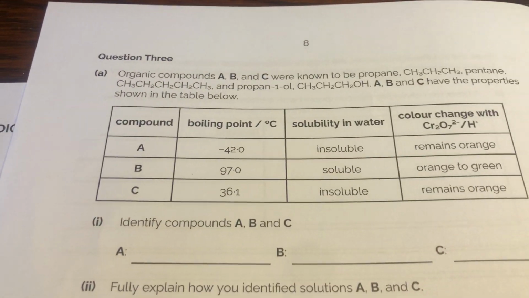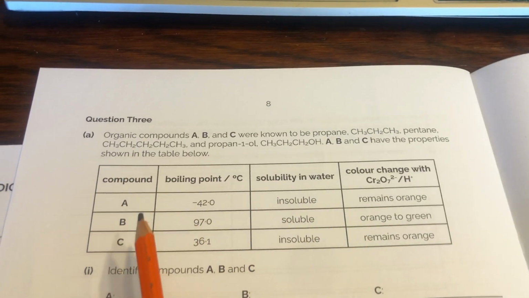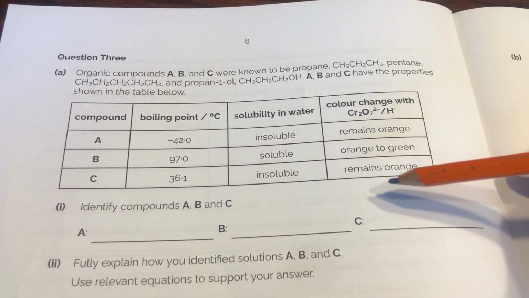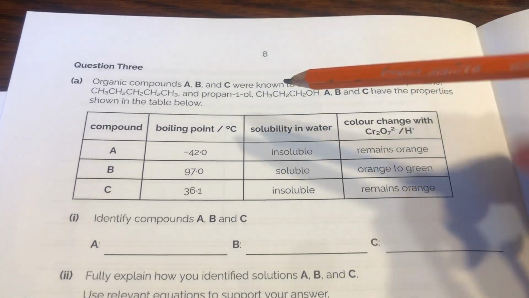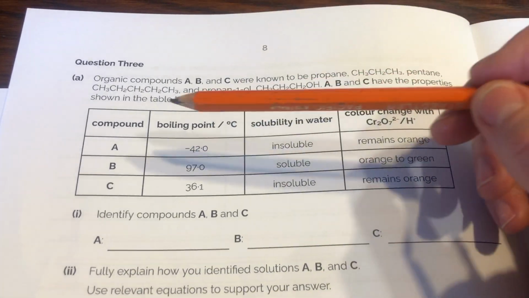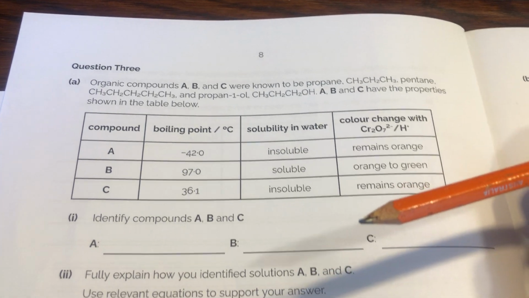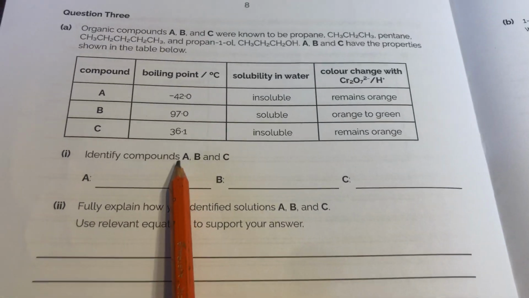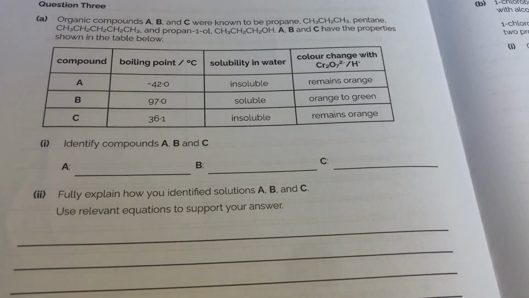Tricky question this one. So the first question here, we've got to identify A, B and C. We've got some colour changes which we're probably going to expect to get, possibly some solubility. Boiling point was probably the tricky one there, and we did need to use the boiling points here. So we had to start by identifying A, B and C and then saying how we did it.